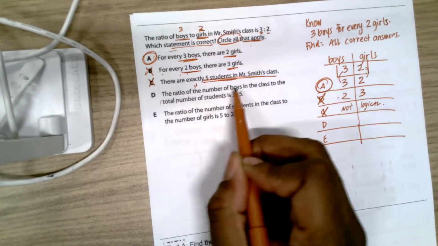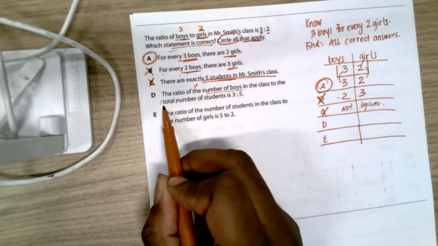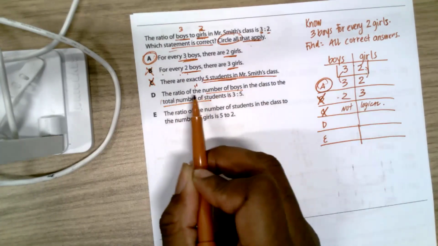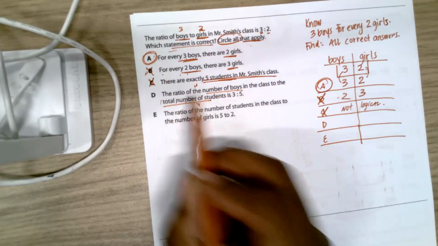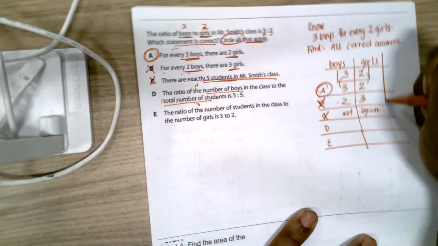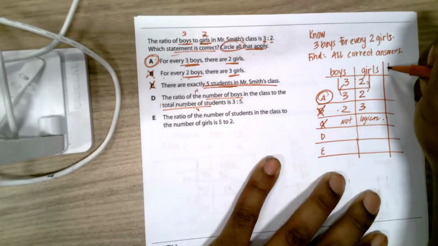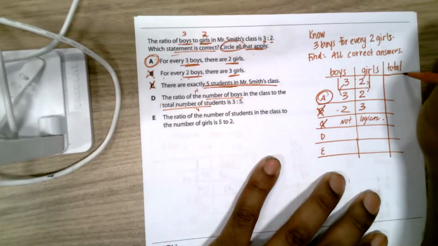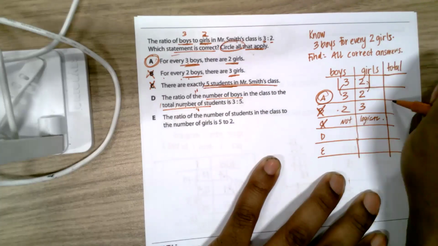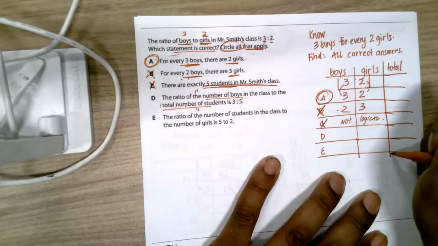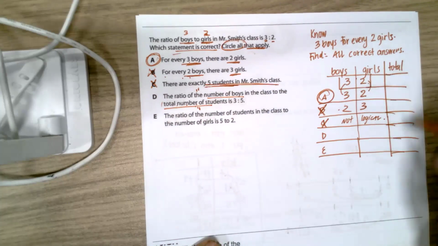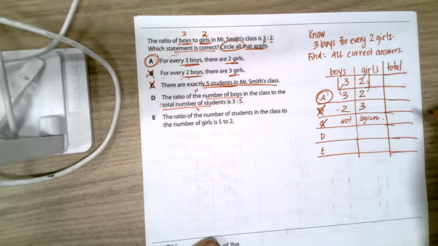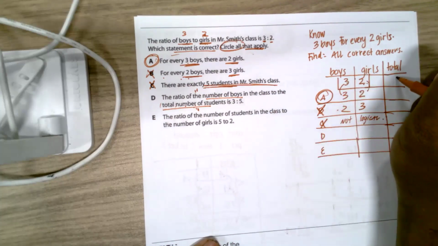D: the ratio of the number of boys to the total number of students. This is talking about total. Whenever you hear a problem that brings up total, you have to bring up another column. Watch this. Total, total, total. You see how I brought up another column? So 3 plus 2 is 5.